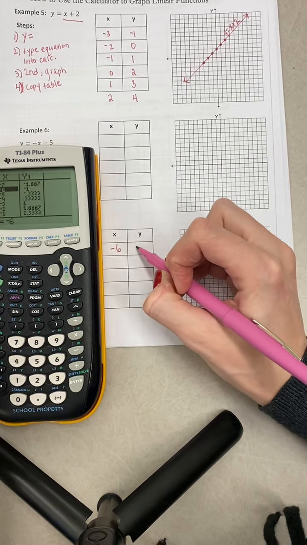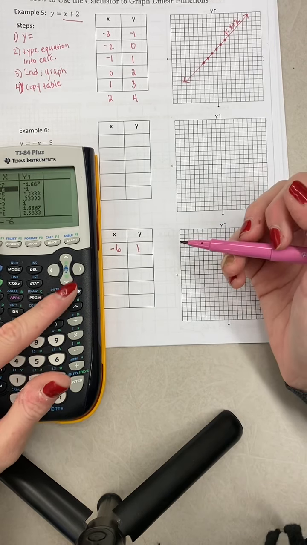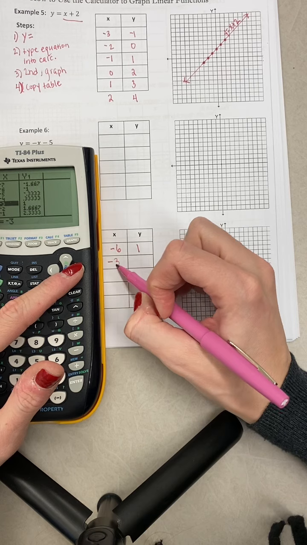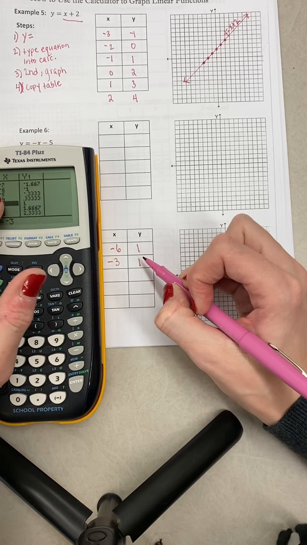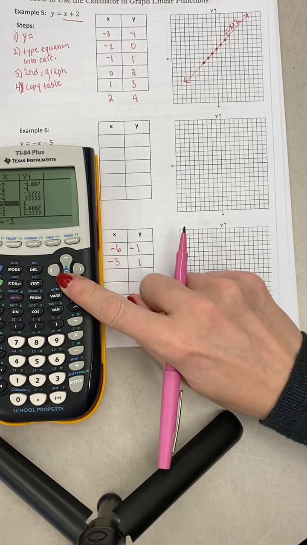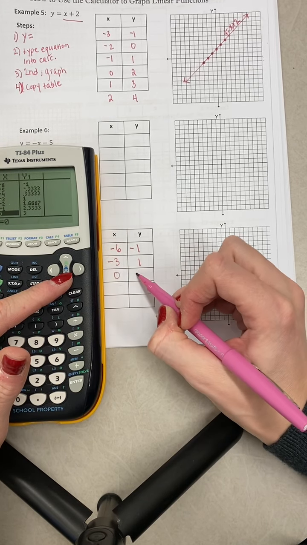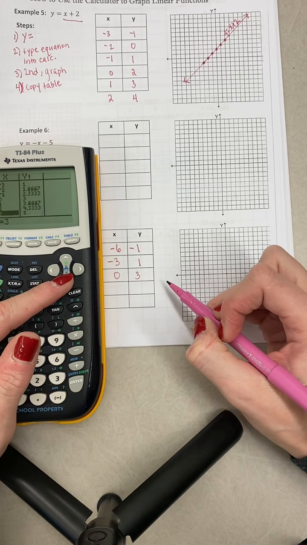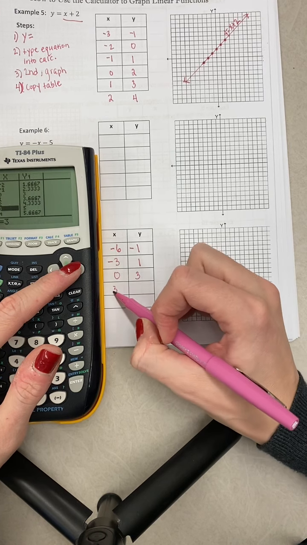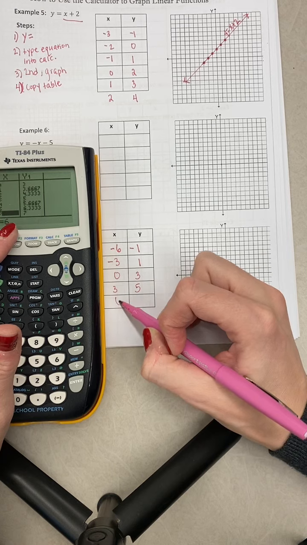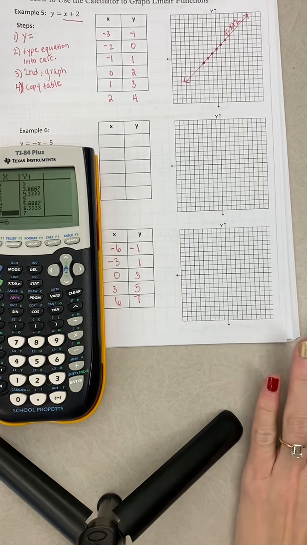So that's what we're going to put in our table there. Then the next nice number is negative 3, 1. Then we have 0, 3. Then we have 3, 5, and 6, 7. And those are ones that we're going to graph.